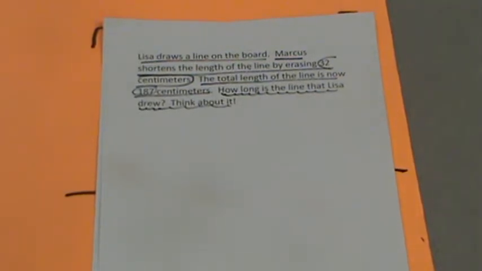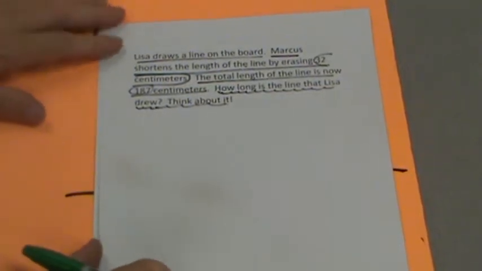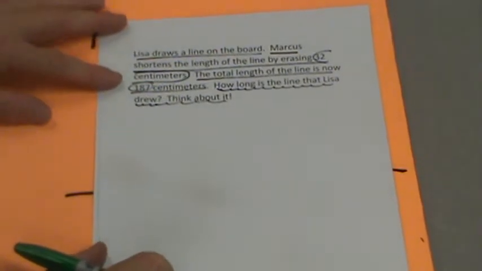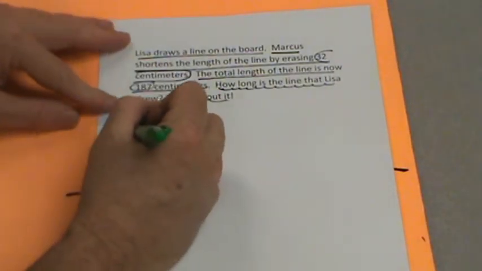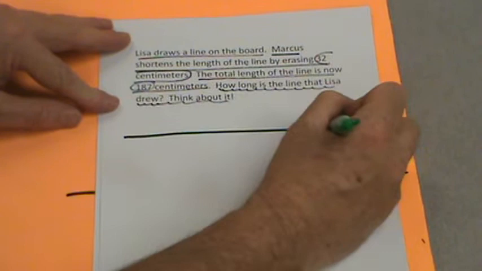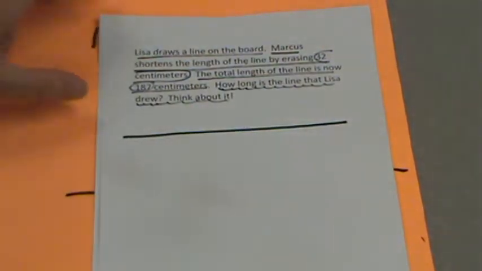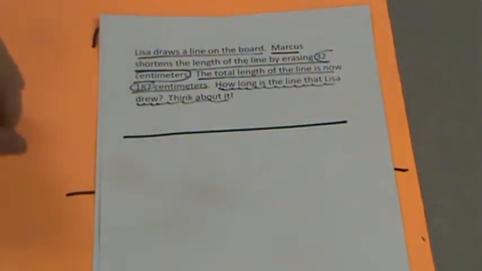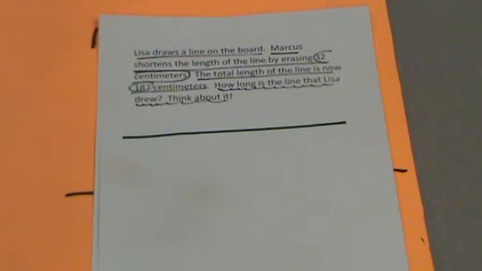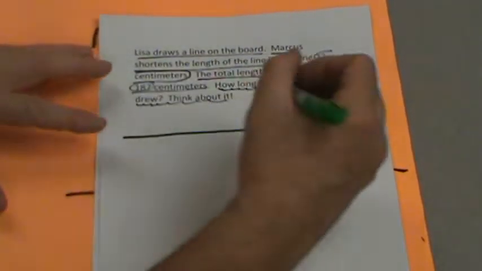And we will visualize the sweet, innocent, radiant Lisa drawing her line on the board. So let's just draw a line. I'm done, said Lisa. Then old Marcus comes along. Darn that Marcus, he's always erasing people's lines. So he erased 32.